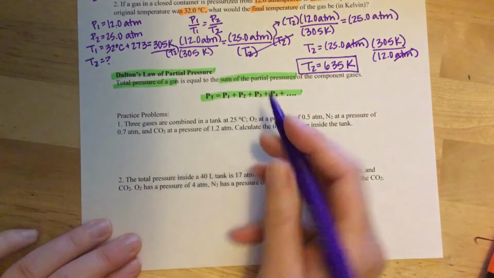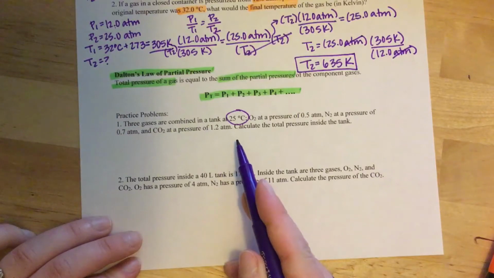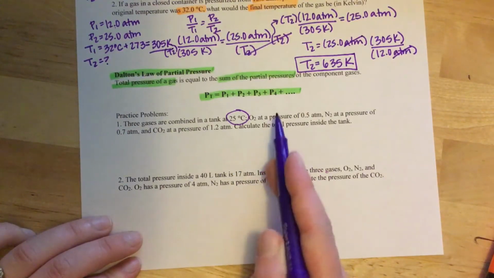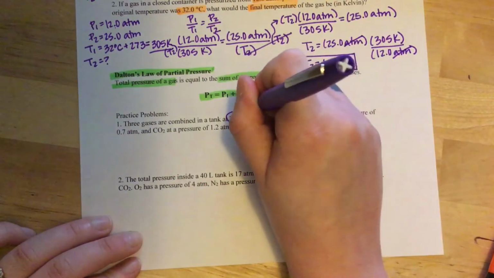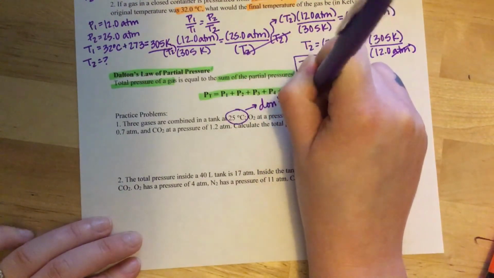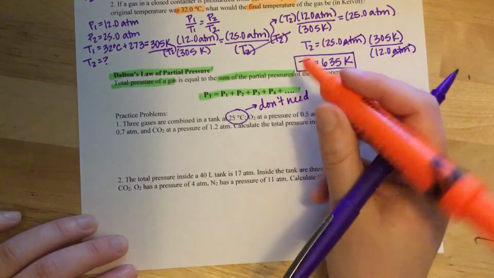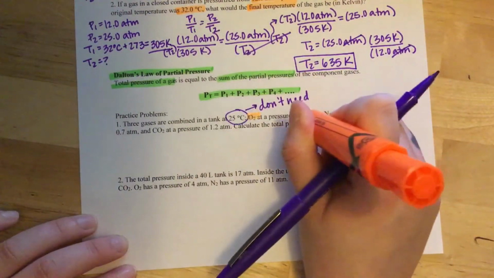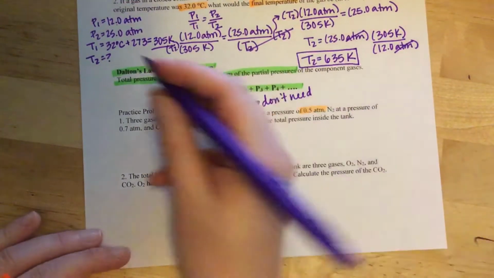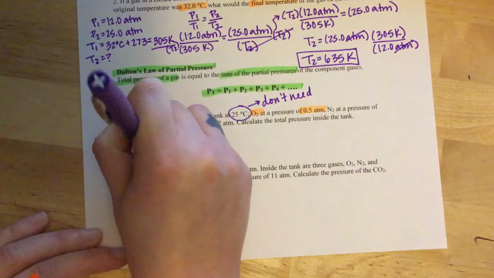So I'm going to go ahead and list out what it gives me. First of all, it says that my tank here is at 25 degrees C. That's just there to throw you off. If you're finding total pressure from partial pressures like this, you do not need the temperature. So that's just there to throw you off. Okay, but it says my oxygen has a pressure of 0.5 atmospheres, so that's my P1. One of my partial pressures is 0.5 atmospheres.